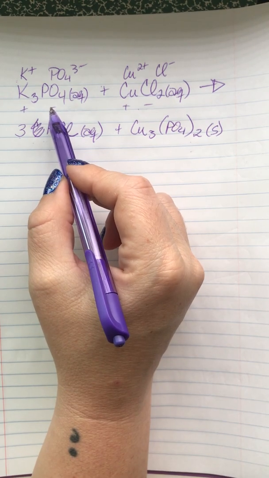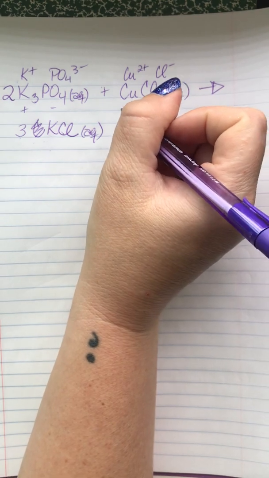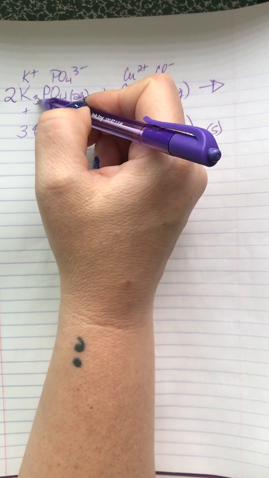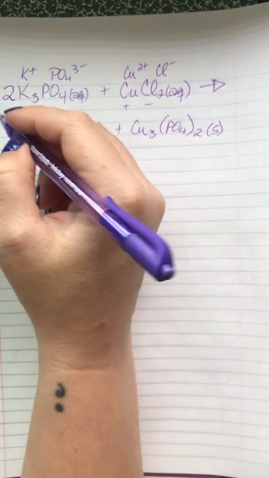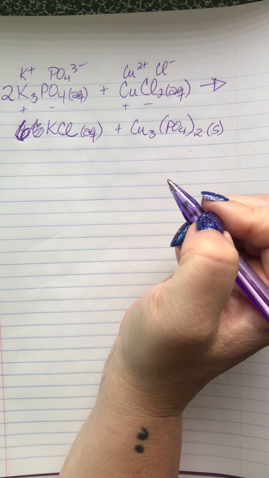Okay. So put a 2 in front of it? So we need a 2 out here, right? Now remember, this 2 multiplies by this 3, right? So now how many potassiums do we have? 6. Does that make sense, guys?